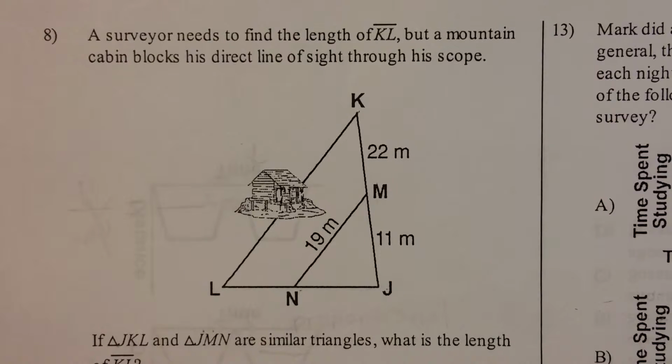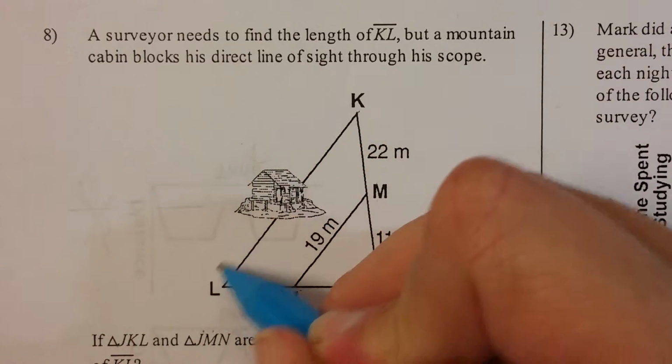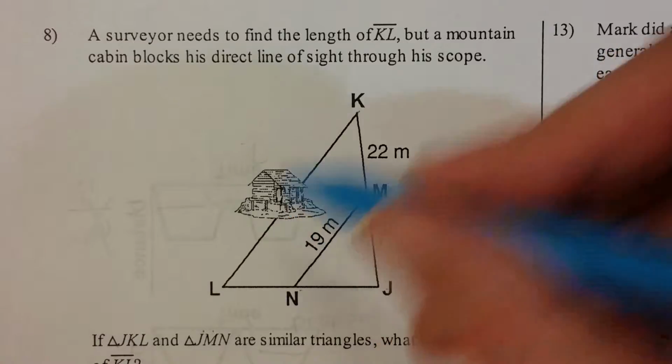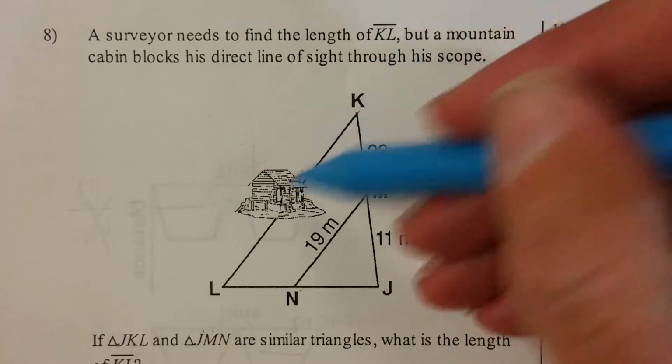Problem number 8. A surveyor needs to find the length of line segment KL, but a mountain cabin blocks his direct line of sight through his scope. So he's probably at this end or this end looking at it, and he can't see through that cabin.